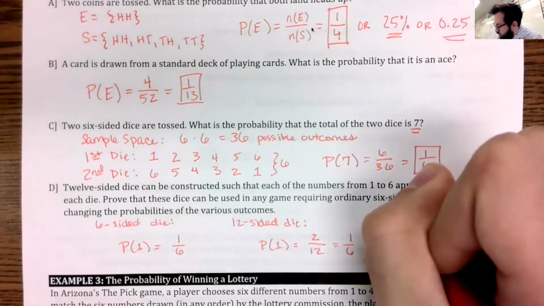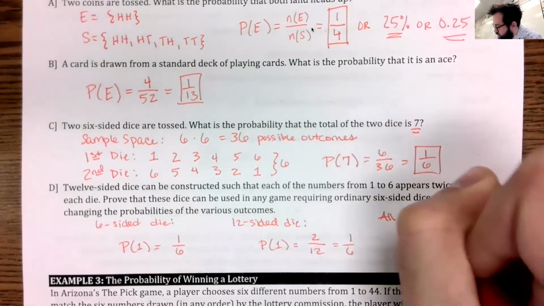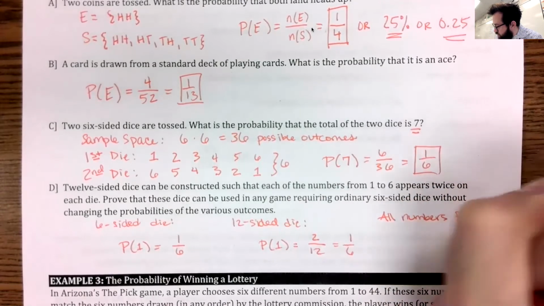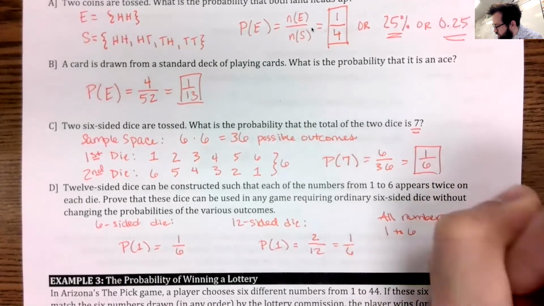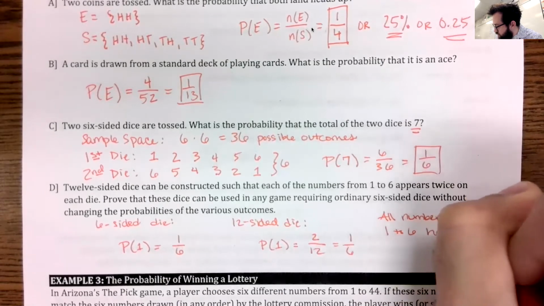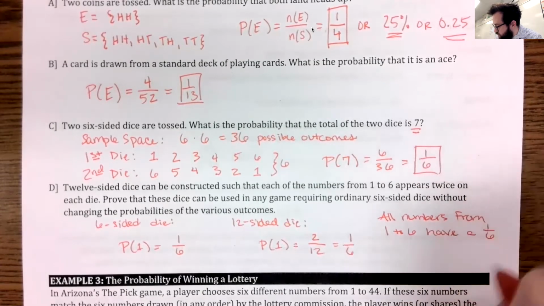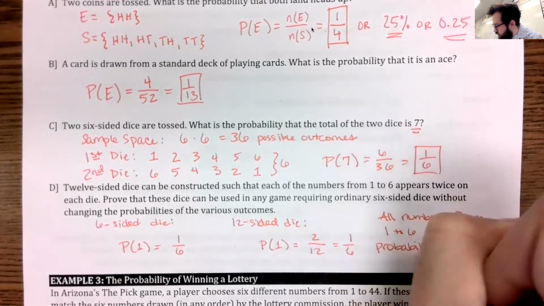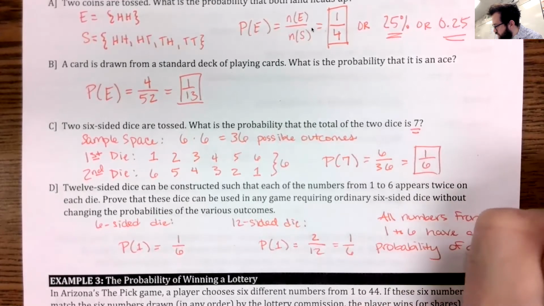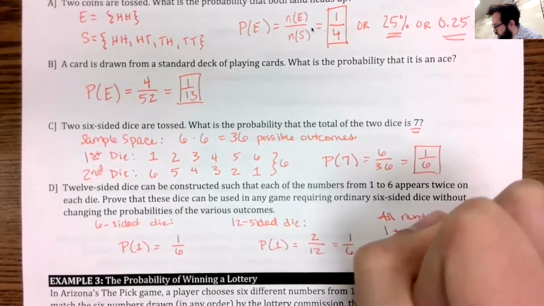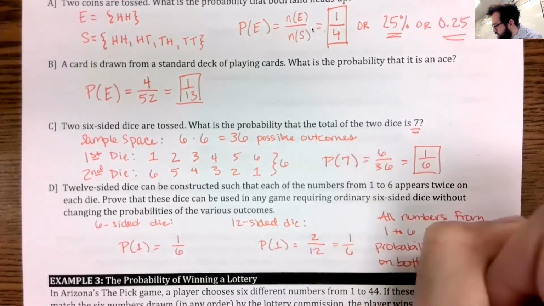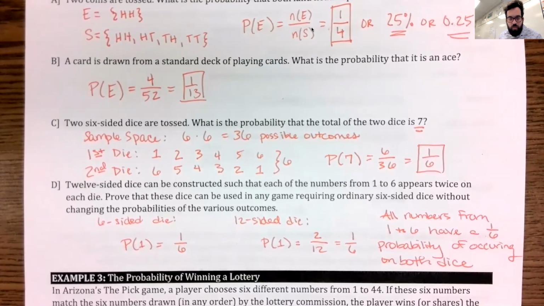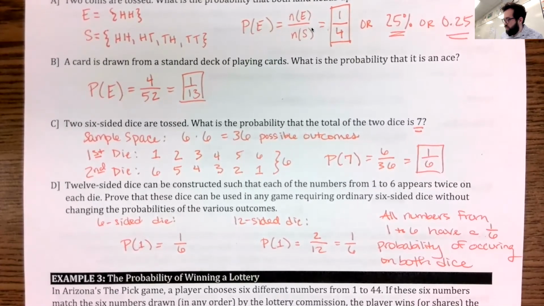So let's write a brief description of that. All numbers from 1 to 6 have a 1/6 probability of occurring on both dice. So there we go. All right, let's move on.